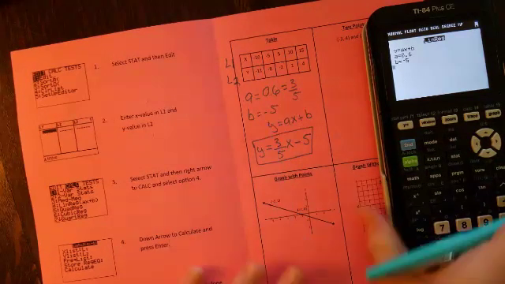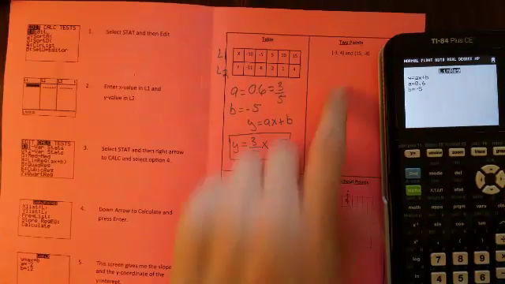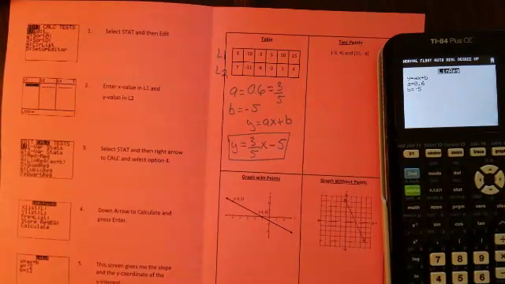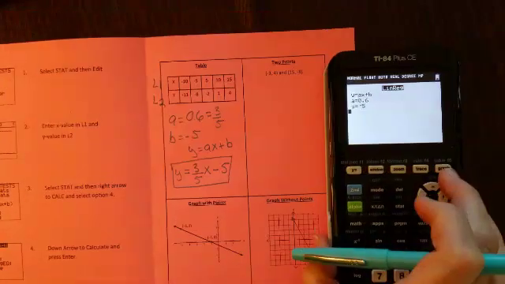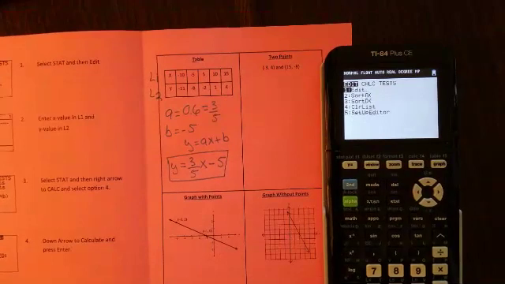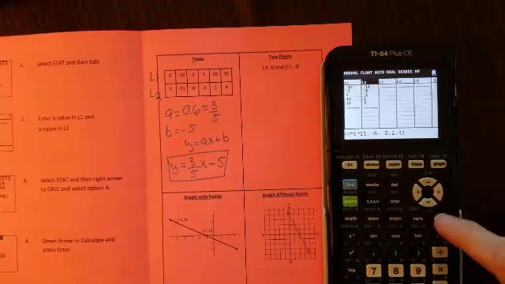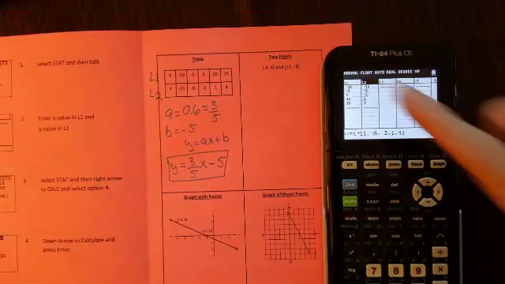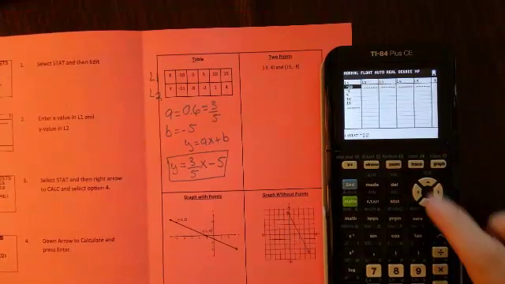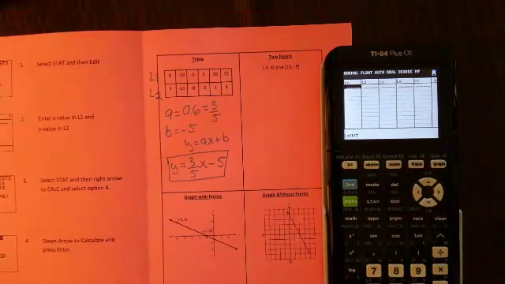Okay? So now let's go over to, what if we're given 2 points? Well, we can do the same thing. Again, we're going to follow the same exact steps. We're going to hit stat, and we're going to hit enter for edit. Now we're back to our list. So again, I want to clear out these lists. So I highlight the list name, hit clear, and then down arrow. So I'm going over to list 1. I'm going to hit clear, and then down arrow, and it clears out the whole list for me.